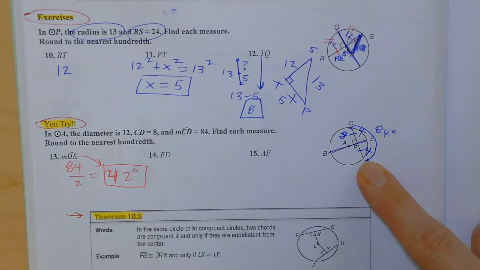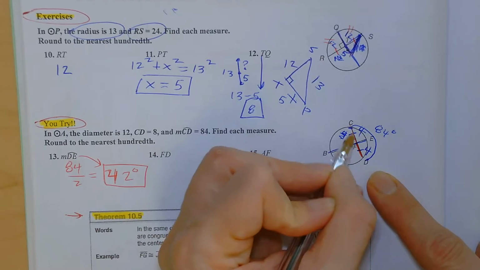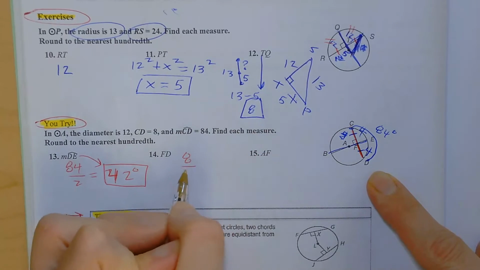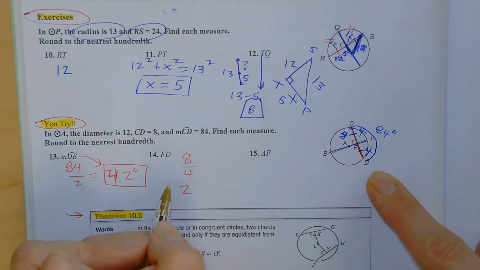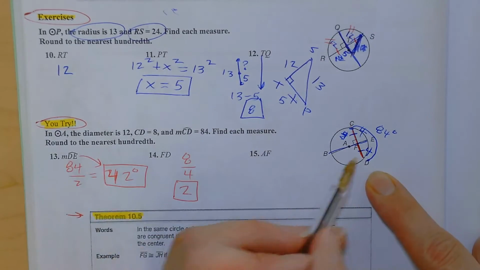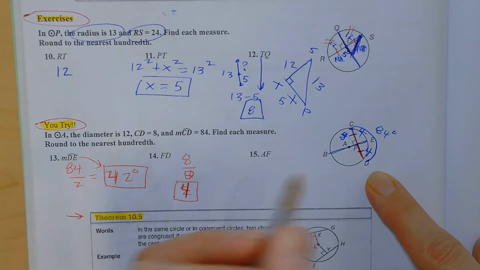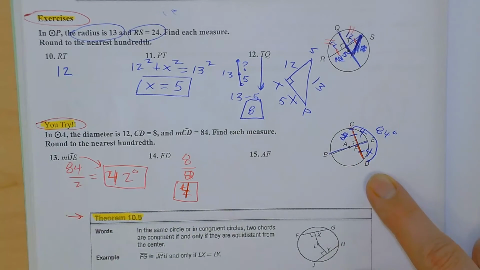Now I'm going to find FD. Okay, well, FD I already found because the entire chord was 8, but it got split in half with the diameter. Oops, I didn't get that right. Hold on. 8 divided by 2 is 4. I said it backwards. So the whole chord was 8, and I divided it in half.